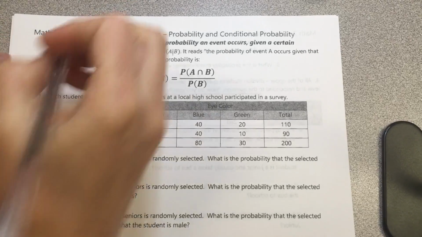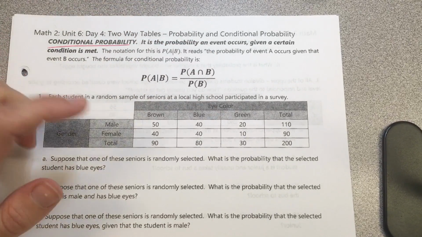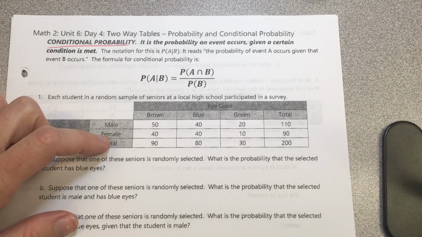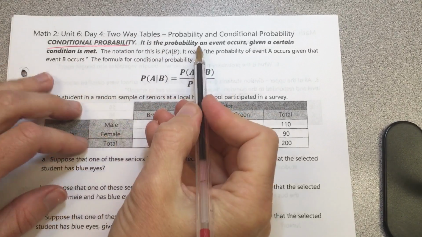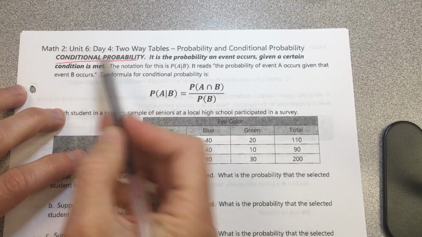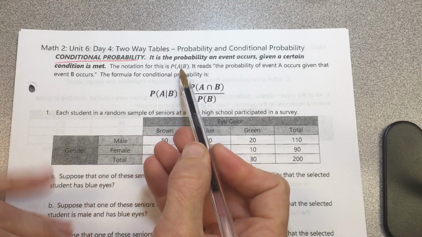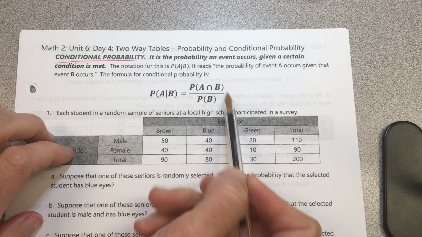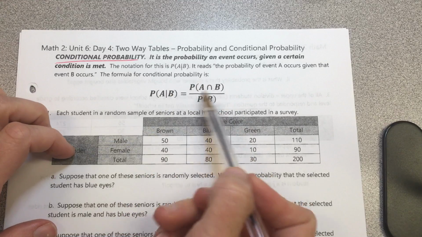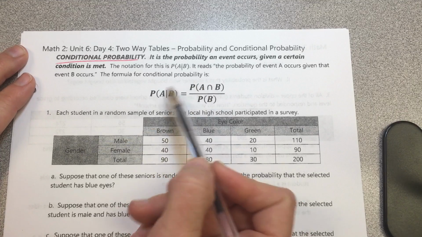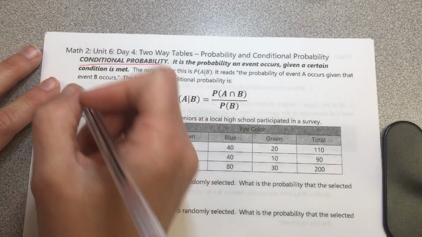Today we are doing conditional probability and talking about tables, which we've already kind of done the past 2 days. Conditional probability is the probability an event occurs given that a certain condition is met. The notation for this is probability of A given B. And then you have this formula.